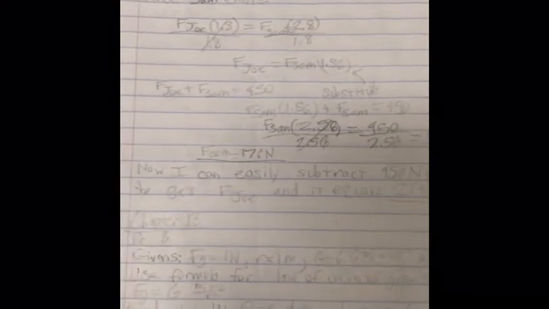Then you substitute Fsam times 1.56 into the original formula where Fjo plus Fsam equals 450, so you get 1.56 Fsam plus Fsam equals 450. You add the Fsam terms, get 2.56 Fsam, and divide 450 by that, and you get 176 newtons for Fsam.